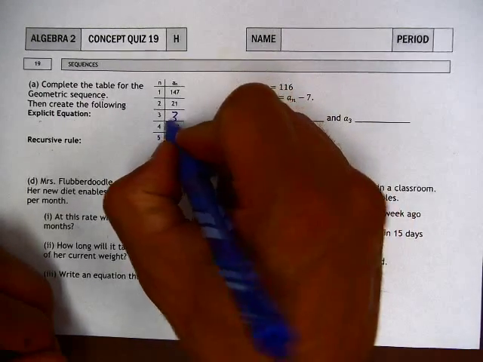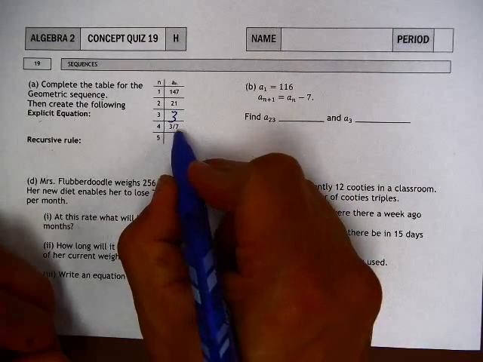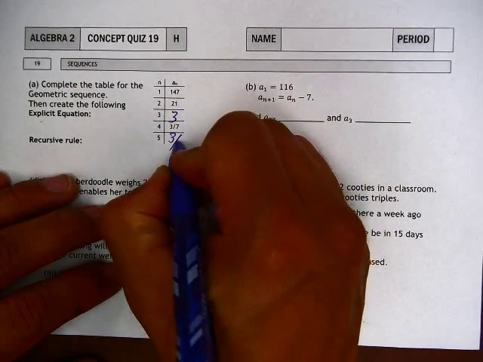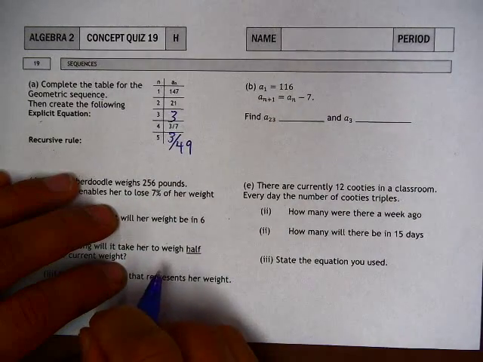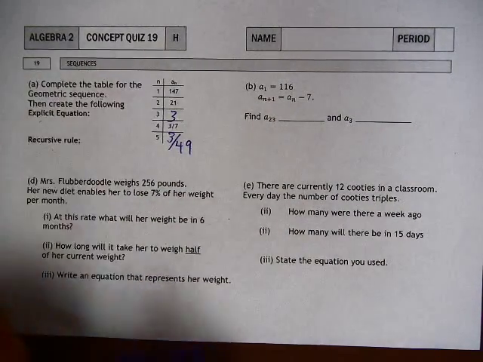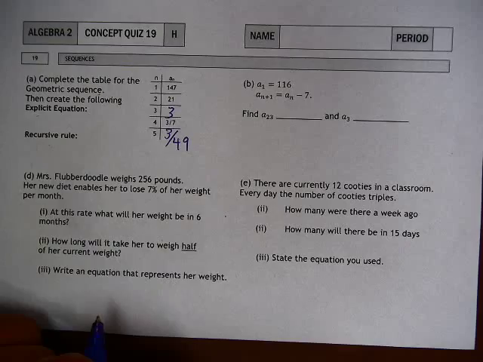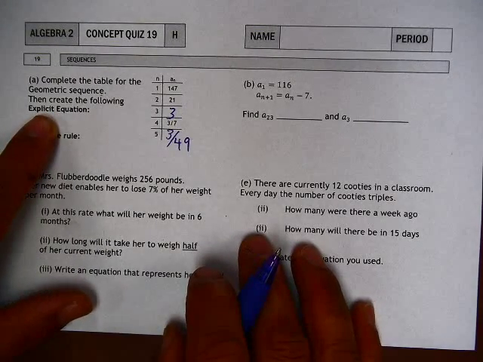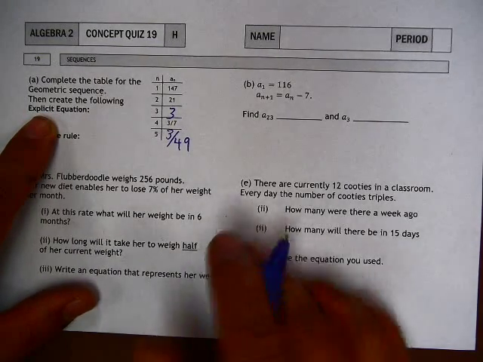21 divided by 7 is 3. 3 divided by 7 is 3/7, and divide by another 7, I get 3/49. I have now completed the table. Next, I'll come up with the explicit equation. In order to do that, I need the 0 term.